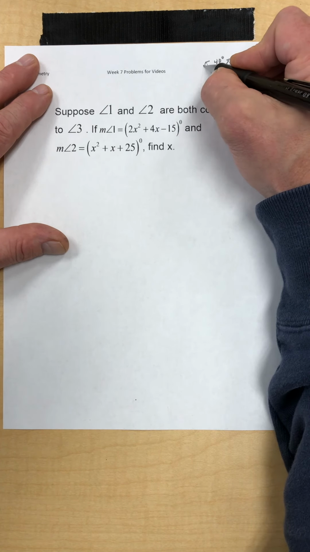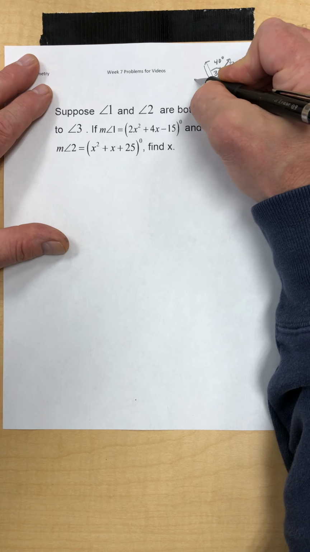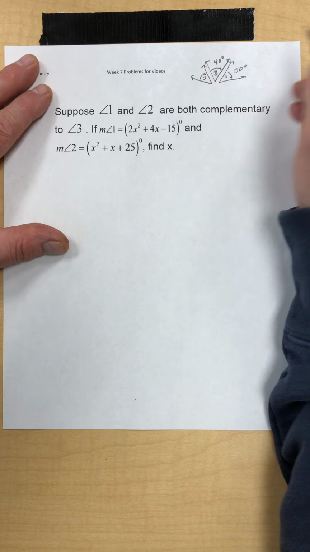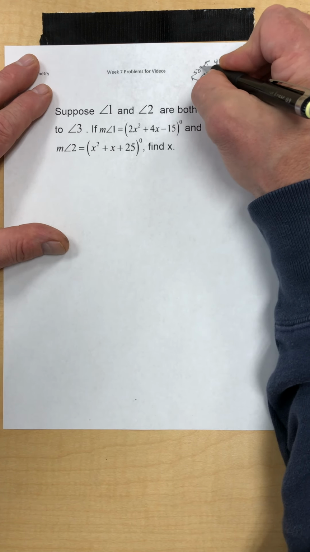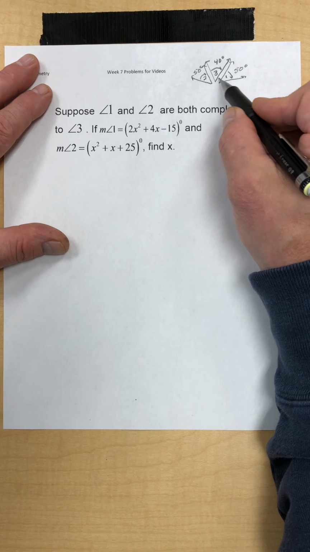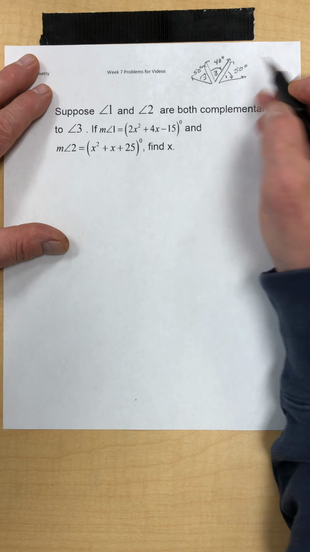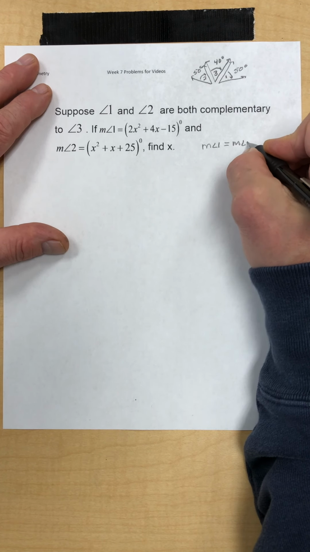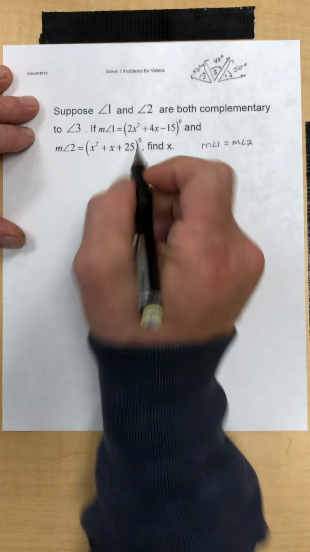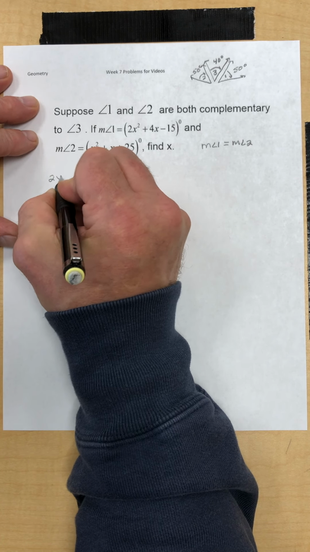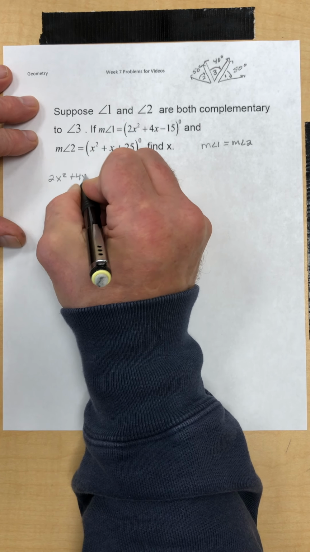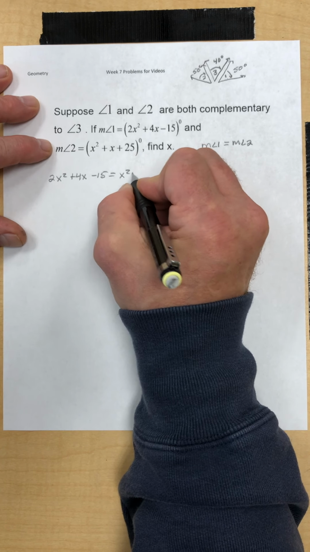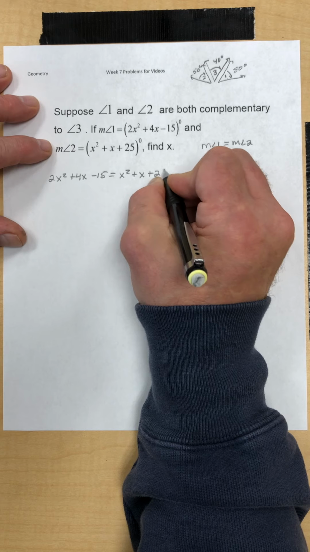And if we take angle 2, again, angle 2 and angle 3 are complementary, so this would have to be 50 degrees. So notice that if angle 1 and angle 2 are both complementary to the same angle, they have to be congruent. So the measure of angle 1 is equal to the measure of angle 2. We set that up: angle 1, 2x squared plus 4x minus 15, has to be equal to the measure of angle 2, which is x squared plus x plus 25.